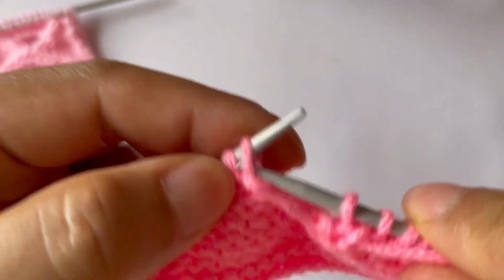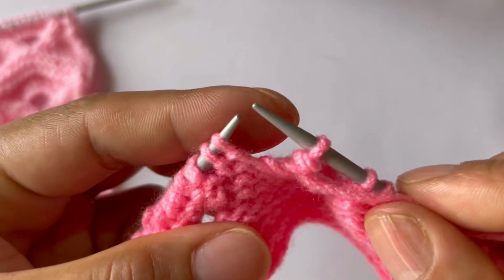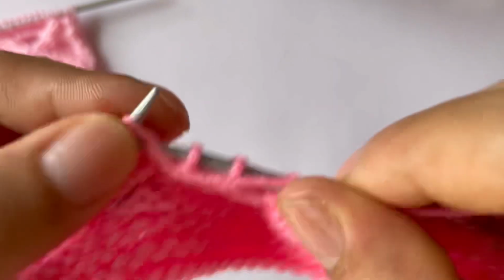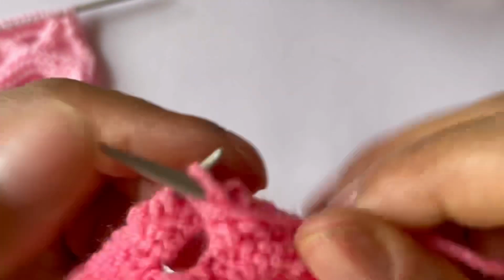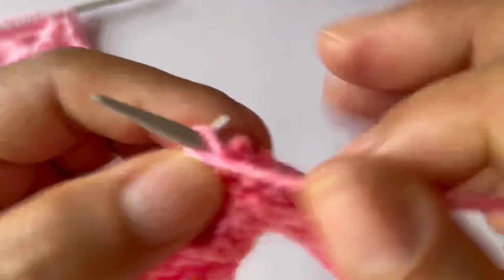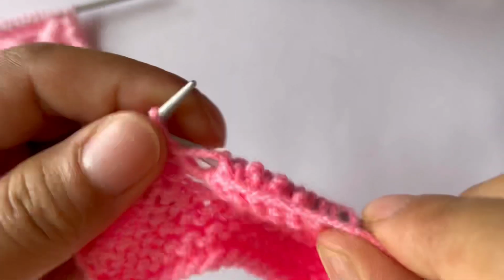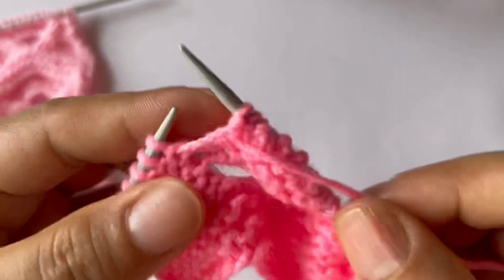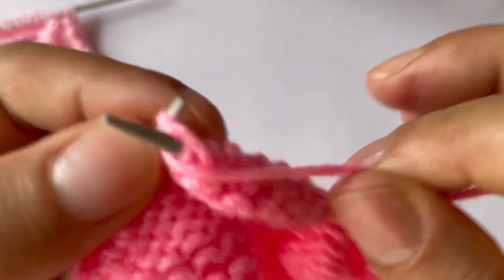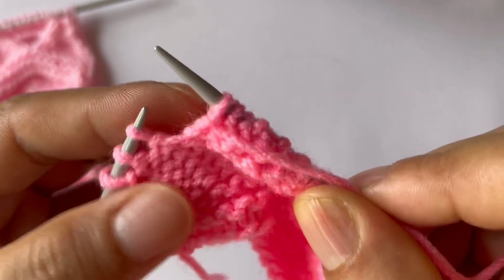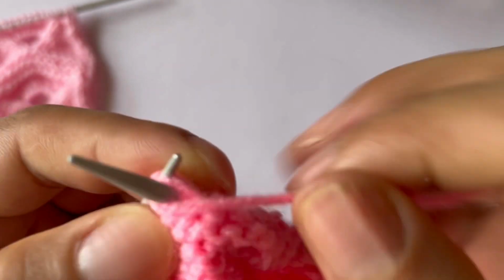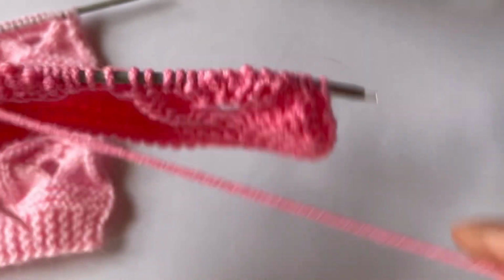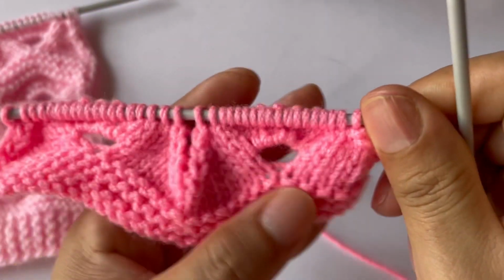Again, purl 2 together, purl 16, 1 2 3 4 5 6 7 8 9 10 11 12 13 14 15 16 and then SSP. Your edge stitch slip on the wrong side.